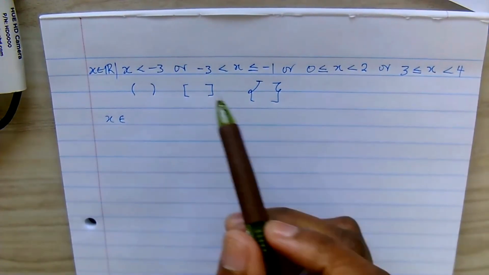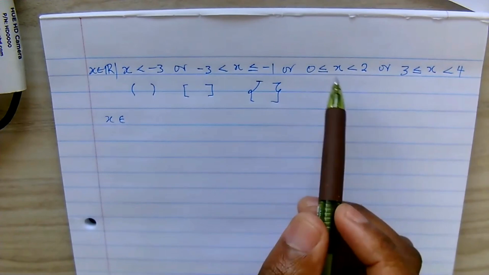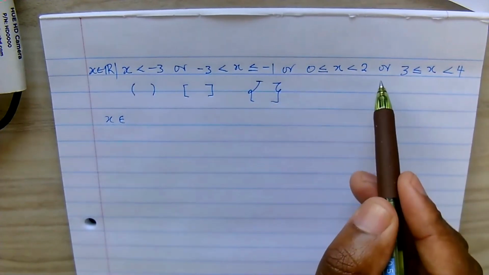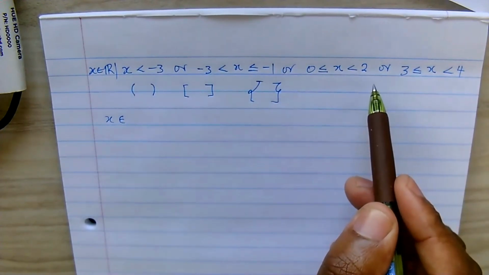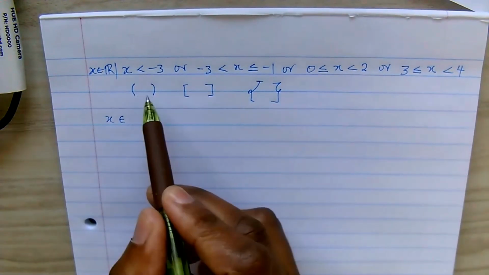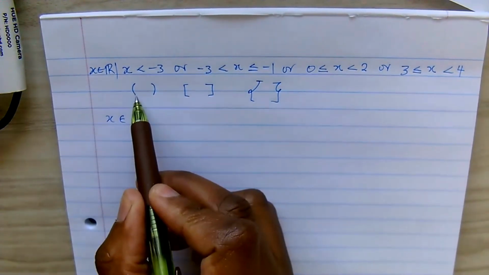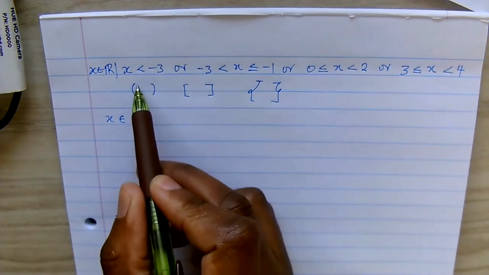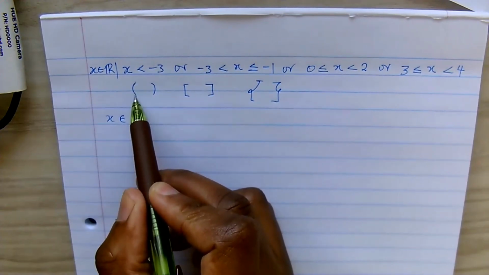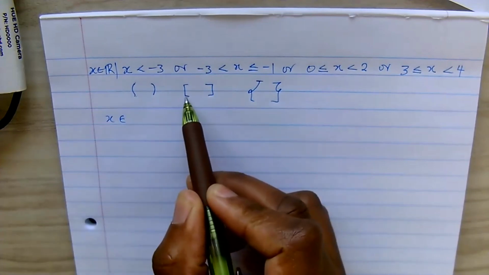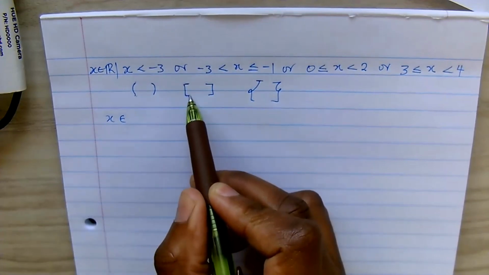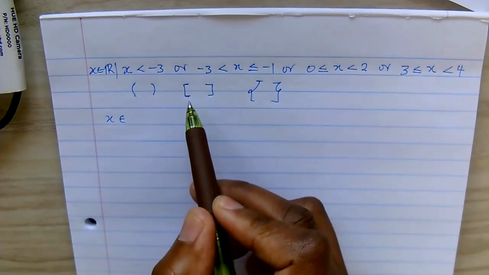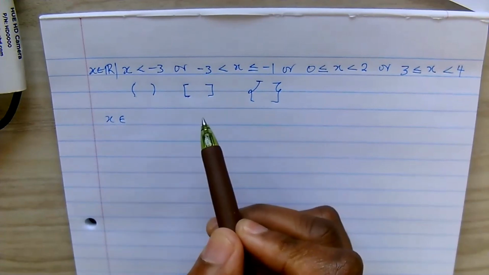Now, if we are writing this domain in an interval notation, then we'll be using these 2 brackets. The round brackets mean that you are excluding the end point, so you use them when the end point is not part of the interval. And you use the square brackets when the end point is included in the interval.